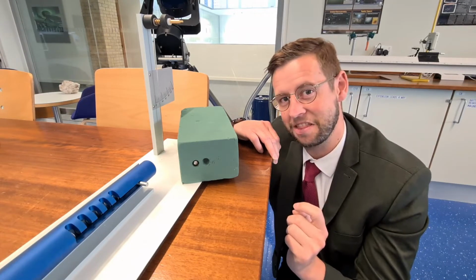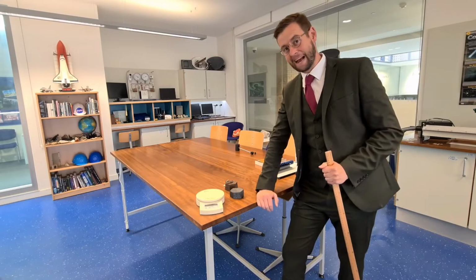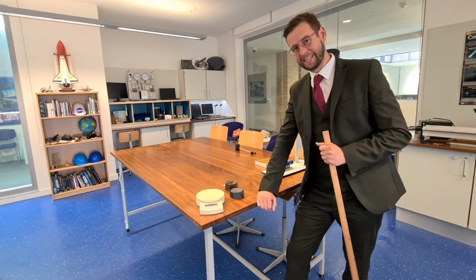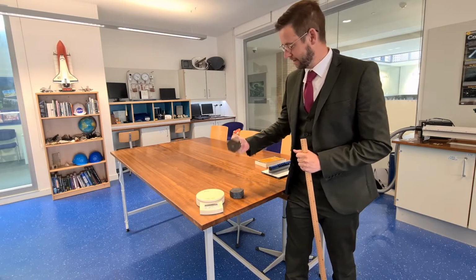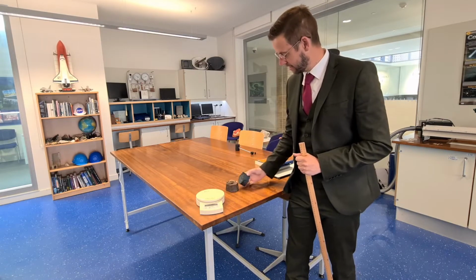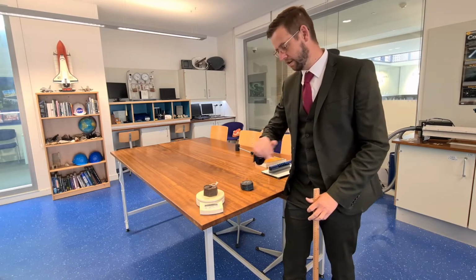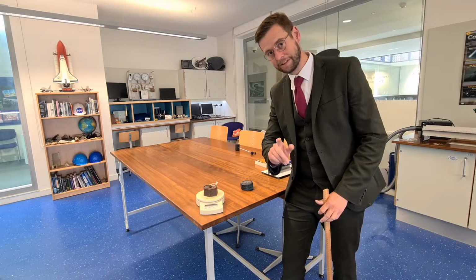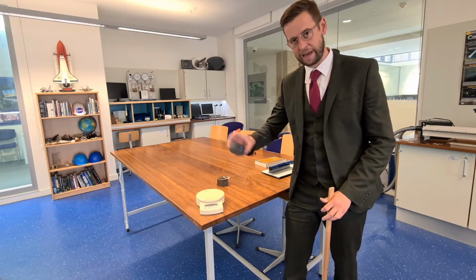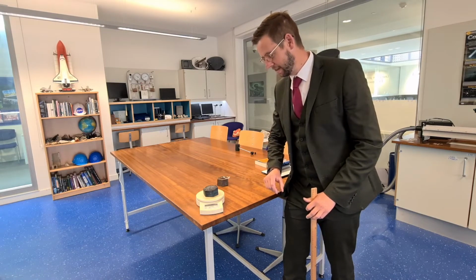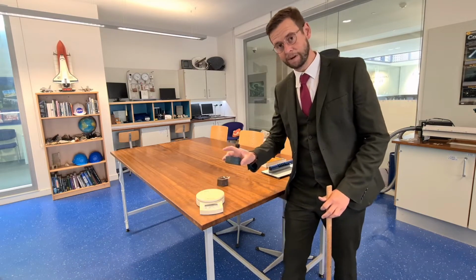So let's investigate that. I want to change the mass and see the effect on the oasis. So what I have here is two different things. They're identical in their size to each other. This one, let's put it on the scales there. Look at that, 1,000 grams. It is in fact a kilogram. And let's have a look at this hefty beast. Let's put it on there, 8 grams. That is because this is made out of foam.